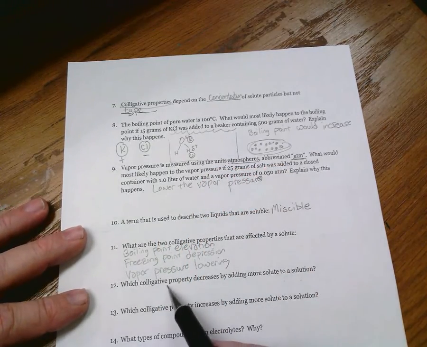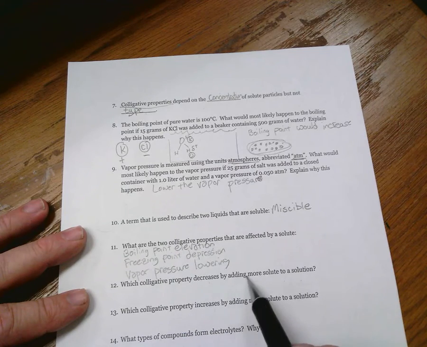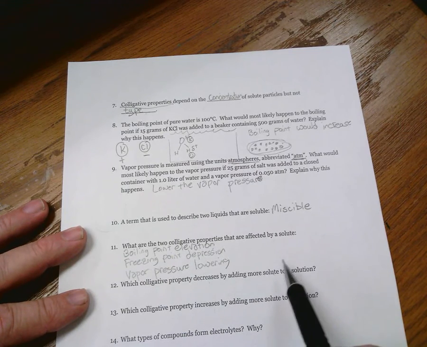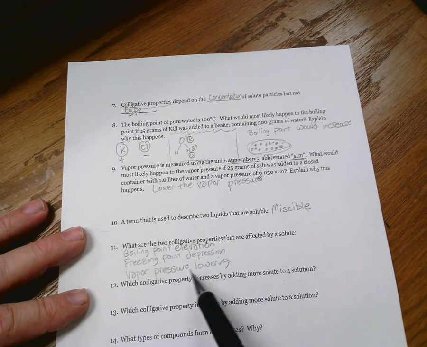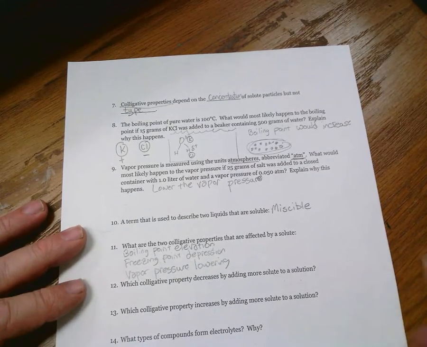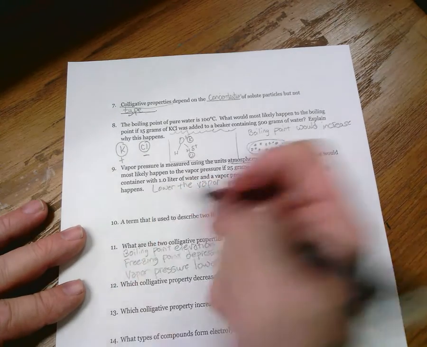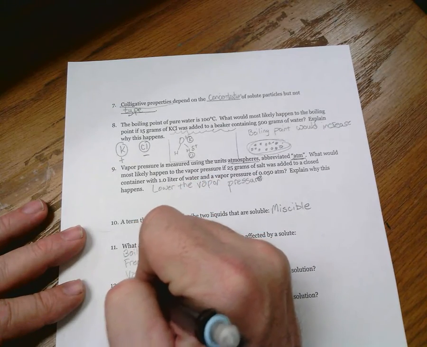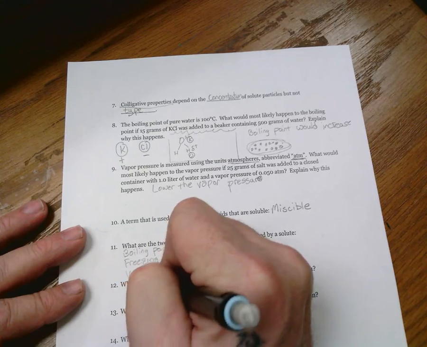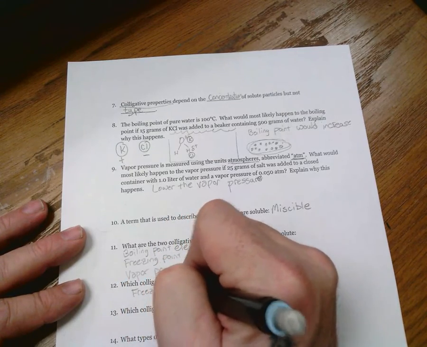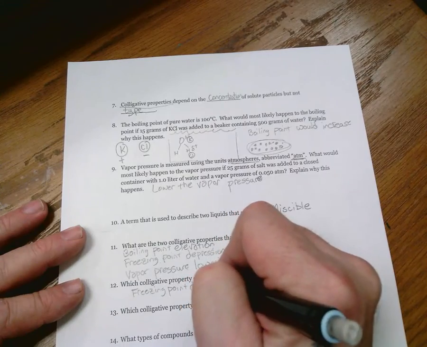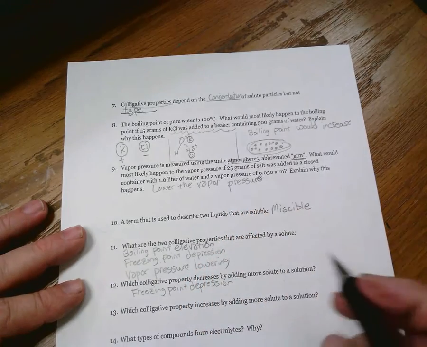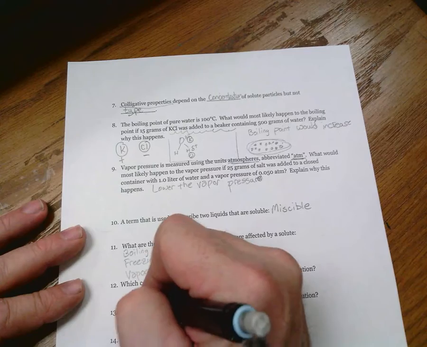Which colligative property decreases by adding more solute to a solution? Decreases. Well, you have freezing point depression and vapor pressure lowering, both of those. I'm just going to put freezing point depression, and vapor pressure lowering.